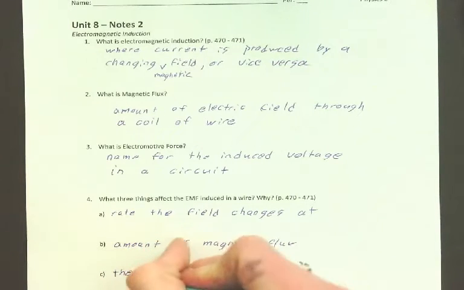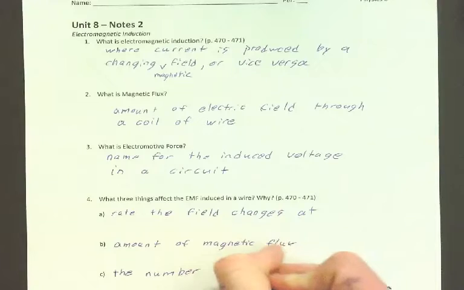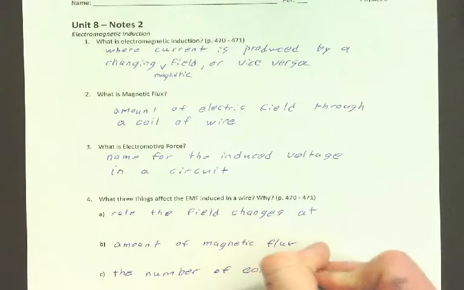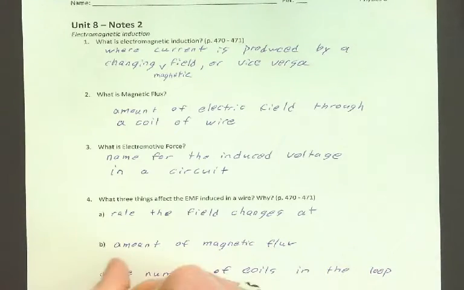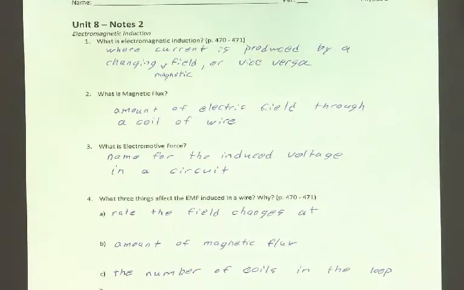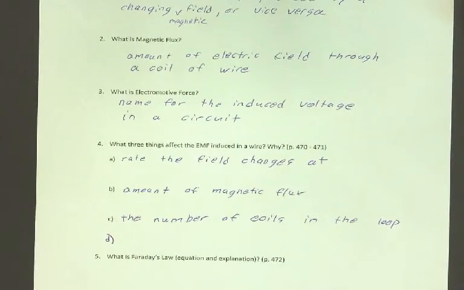The third thing is the number of coils in the loop. And a fourth one, I'm going to blame Mr. Rohrbeck on this one. He totally didn't put it on the notes, even though he doesn't teach this class and only I do. It was totally him.